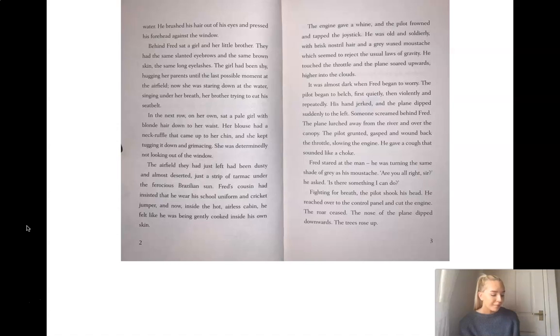He touched the throttle and the plane soared upwards, higher into the clouds. It was almost dark when Fred began to worry. The pilot began to belch, that means burp, first quietly, then violently and repeatedly. His hand jerked and the plane dipped suddenly to the left. Someone screamed behind Fred. The plane lurched away from the river and over the canopy, which is an area of a rainforest. The pilot grunted, gasped, and wound back the throttle, slowing the engine. He gave a cough that sounded like a choke.